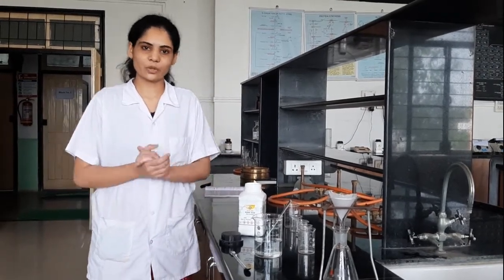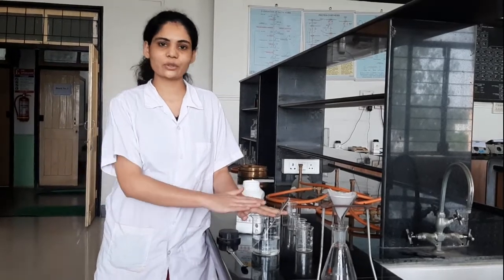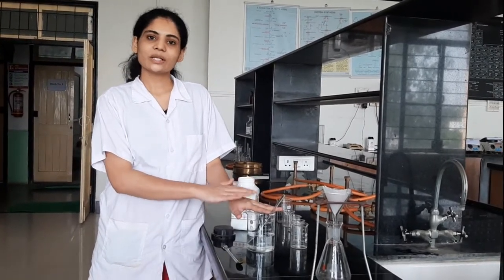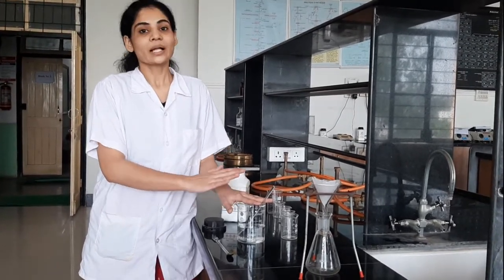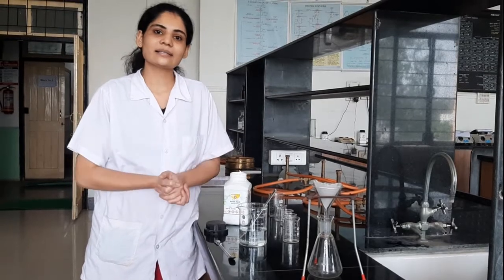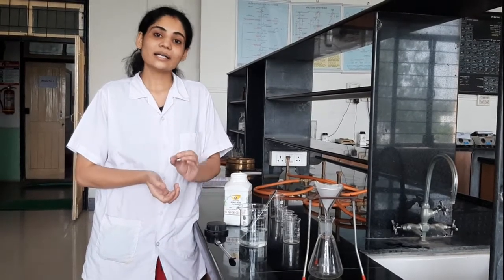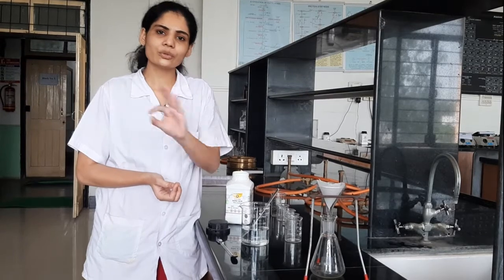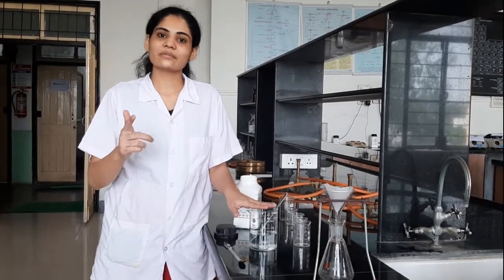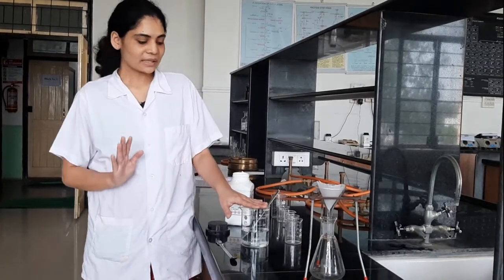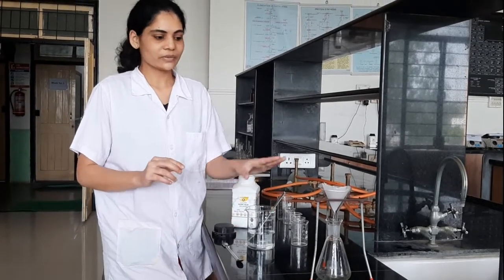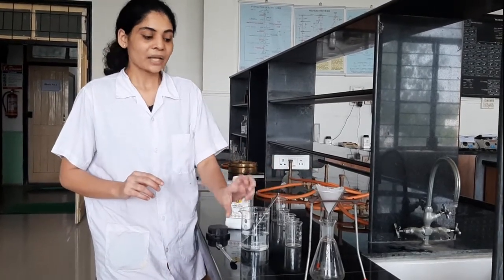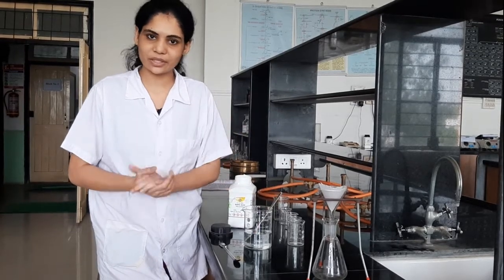We take some amount of water. For today's experiment we are going to take 200 ml of water. Into it we will slowly add boric acid until all the boric acid gets dissolved. After that we will still add some more boric acid until it does not get further dissolved in that water. That forms our supersaturated solution. Then we will filter it using the filtering assembly, and that filtrate is our supersaturated solution.